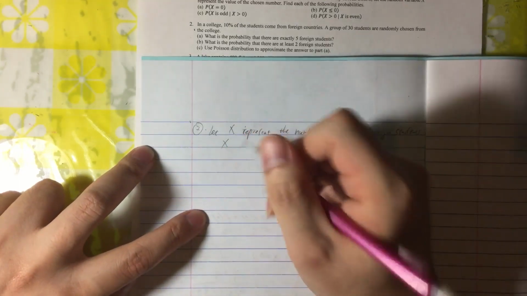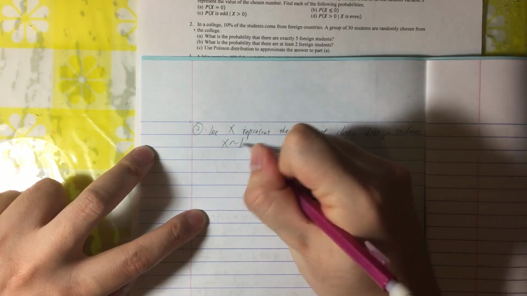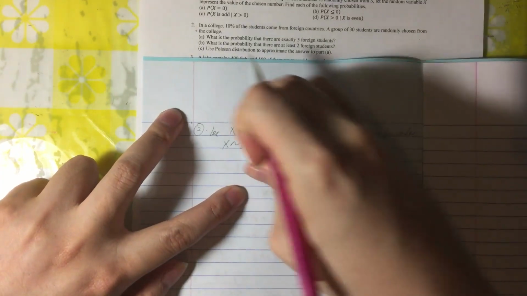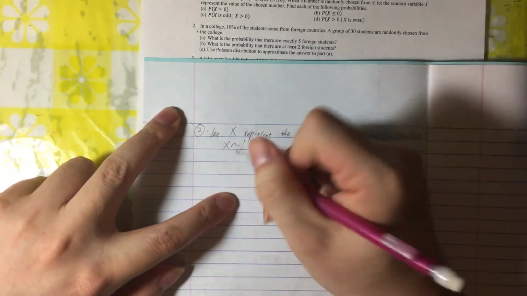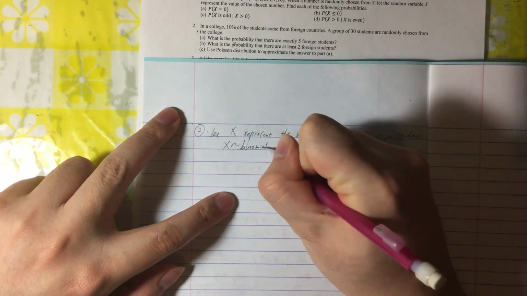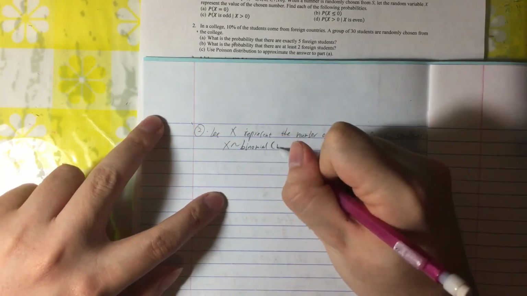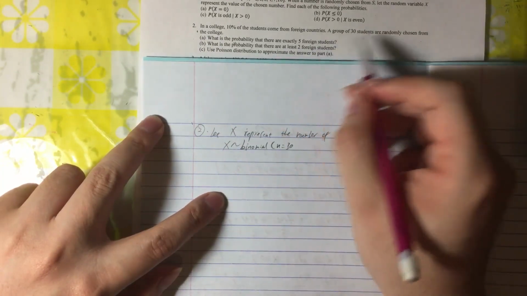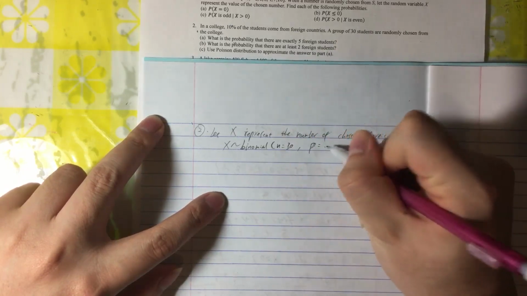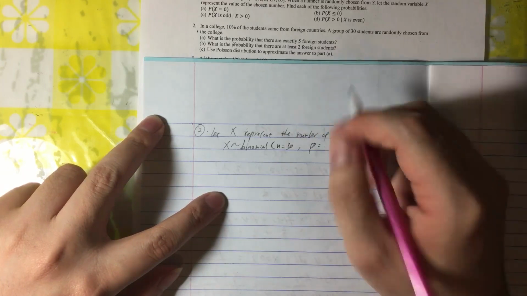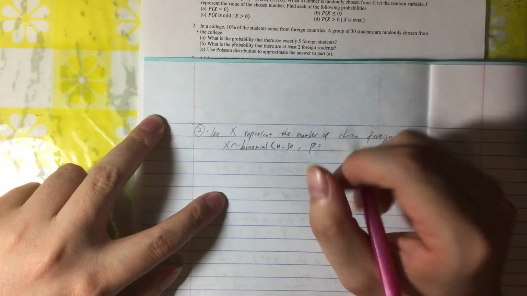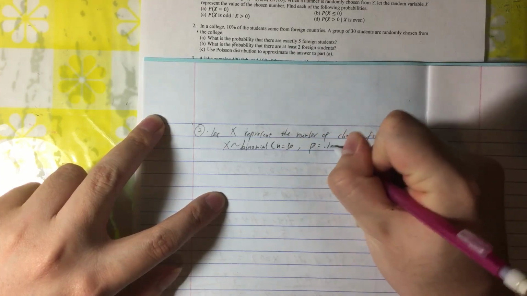Then X has a binomial distribution. N is 30 because we are choosing 30 students, so there are 30 trials. P is 10%. Every time we choose a student, there's a 10% chance to get a foreign student, and the chance for every trial is the same. This is p, 10%.